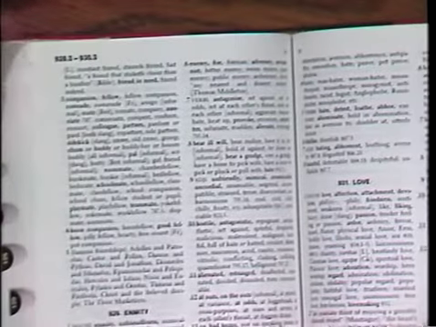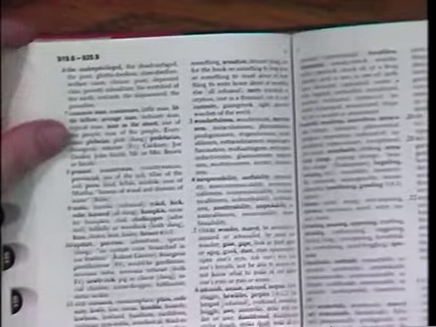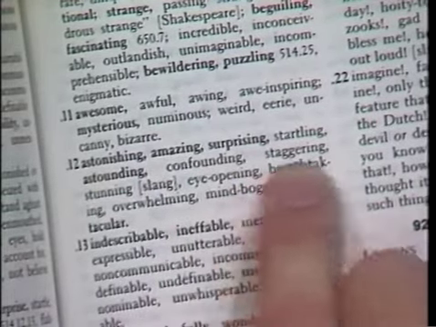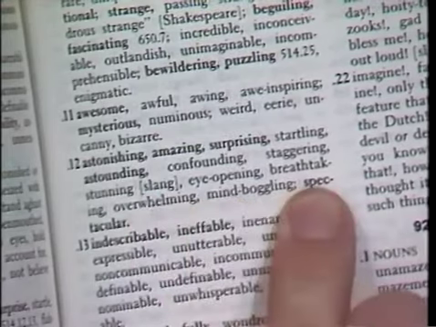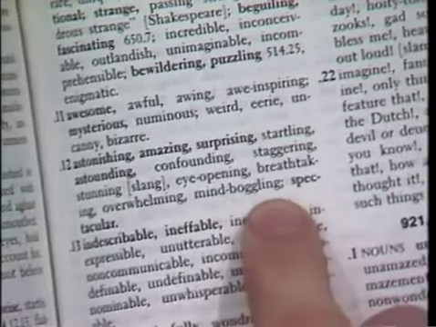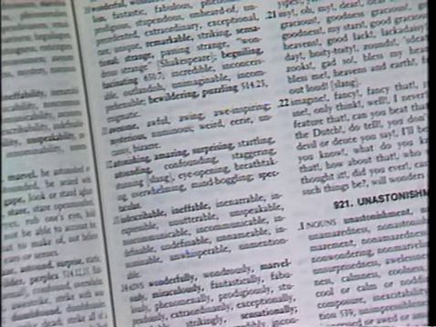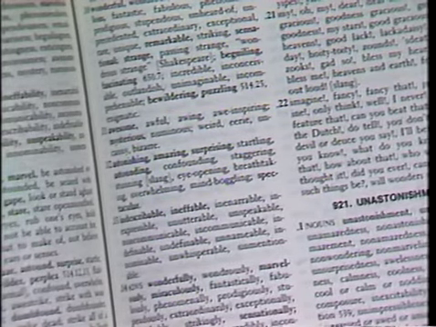And so back in the first part, 920.12 will be astonishing, amazing, surprising, startling, astounding, and so on. And mind-boggling gets in there. Okay, so you get references to other similar words, and then those will lead you to other ones.